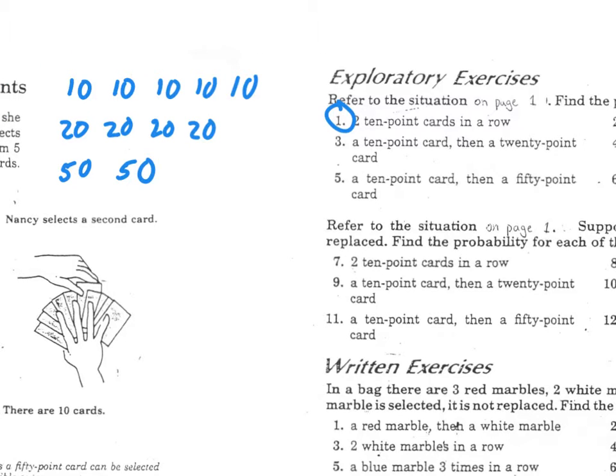Okay, once again, we start off with 11 total cards here. And what's the probability that the first one is going to be a 10? Well, there's 1, 2, 3, 4, 5 different 10s out of a total of 11 cards. So for number 1 here, the first probability that the first card is a 10 is 5 out of a total of 11 cards. Now, we're going to be multiplying that by the probability that the second card is a 10. Well, now we no longer have 5 10s. We've chosen one, so we have 4. And we no longer have 11 total cards either. We have 10 total cards.